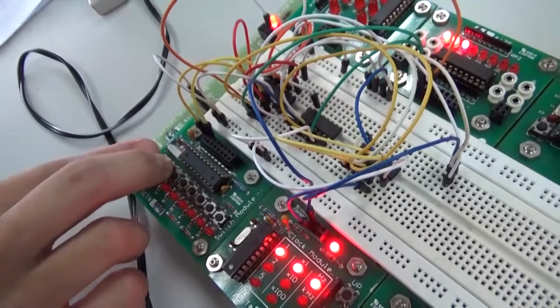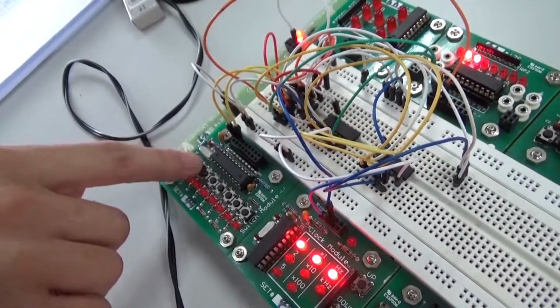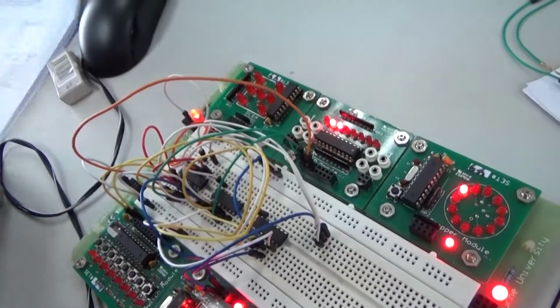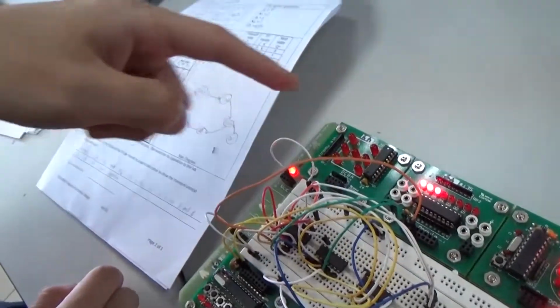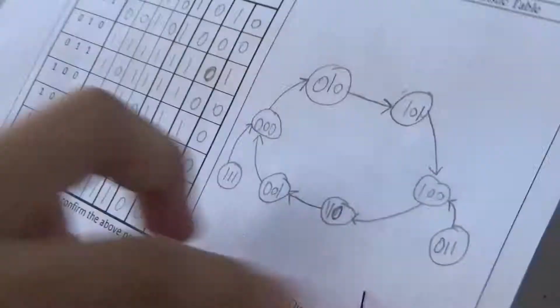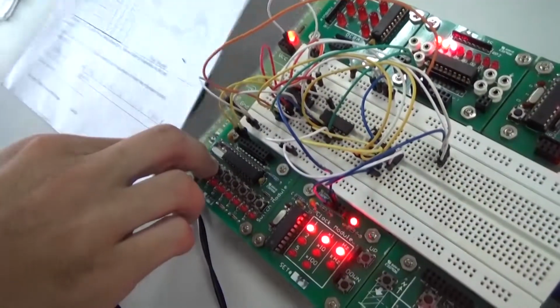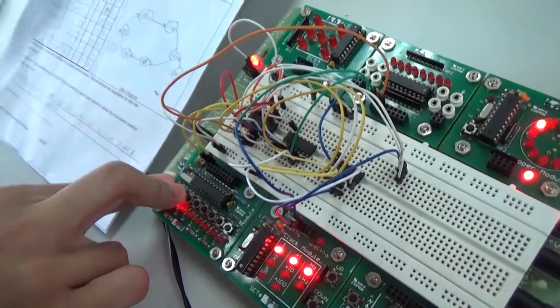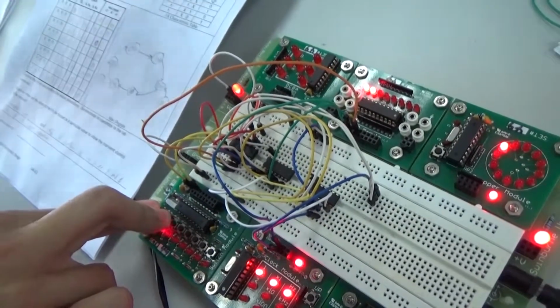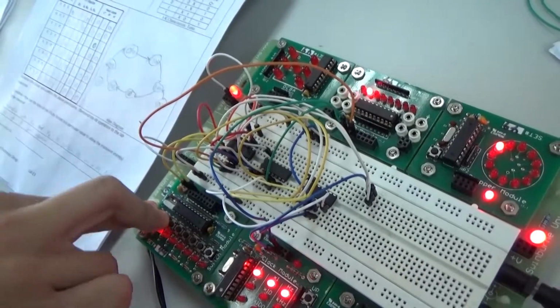So if we press, let's say, okay, look at this now. It's changing between 011 and 111. Yeah, these two values. But when I press both of it, which is high, it will go 000, 101, 100, 110, 001, and back to 000.